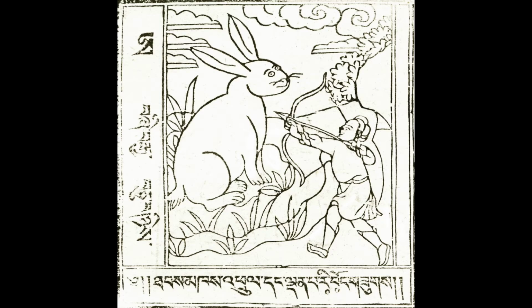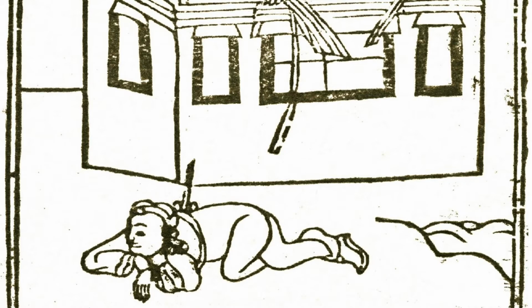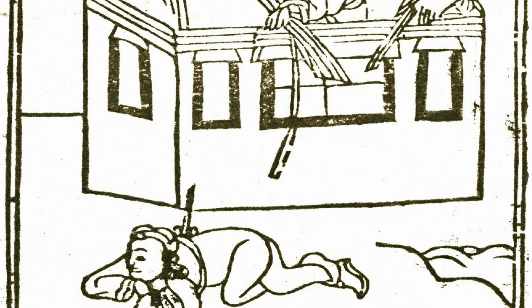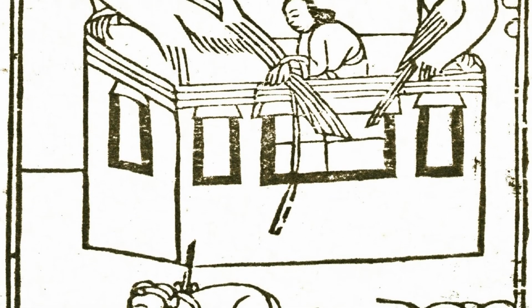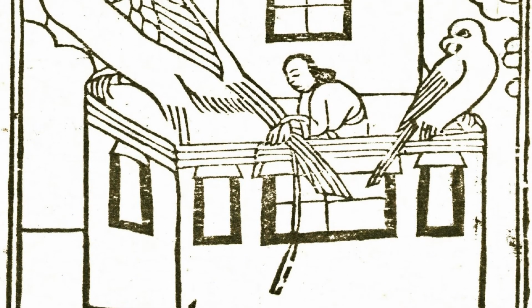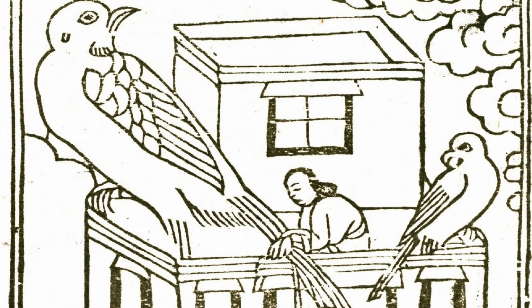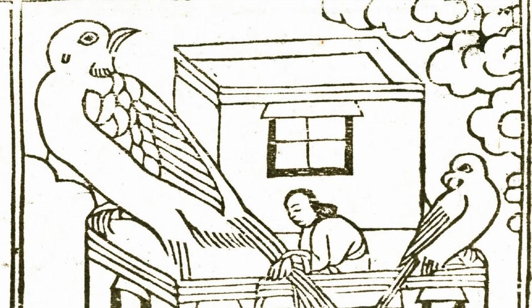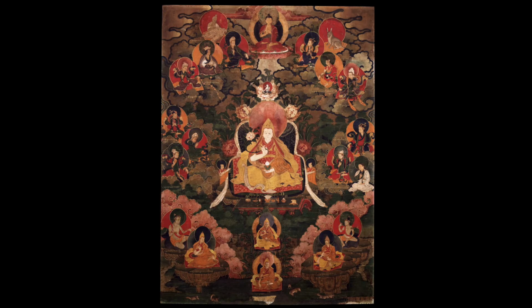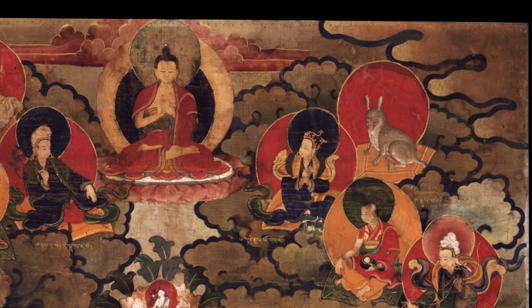So, Dromten Gyalwa Jungne, in this book called the Kadam Lekbam, has many previous incarnations. 2 of them, one is a rabbit and one is a parrot. So these are the 2 animal pre-incarnations of Dromten. Now, later on in the 17th century, it was designed that the Dalai Lamas were also incarnations of Dromten. So therefore, the Dalai Lamas also have the previous incarnations, as does Dromten, of the rabbit and the parrot.